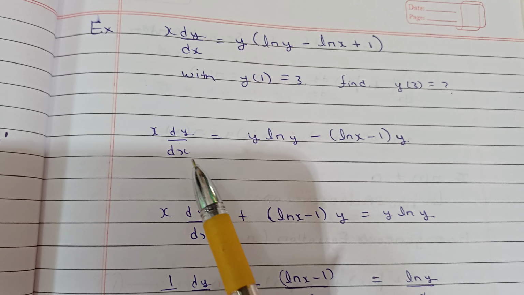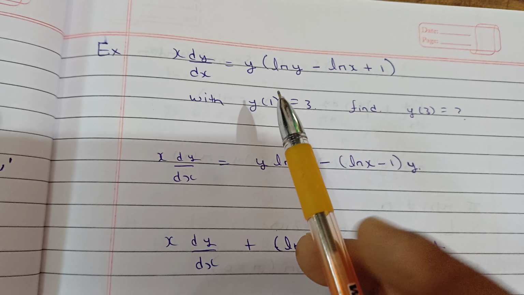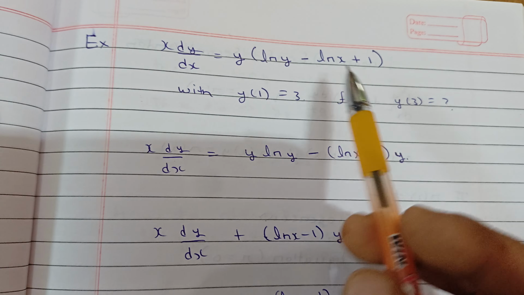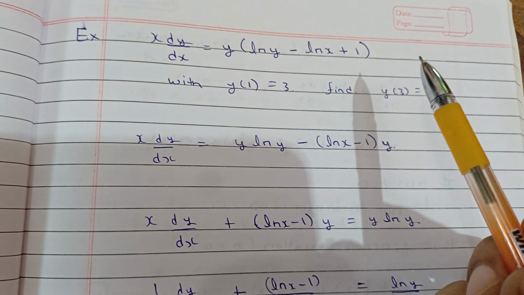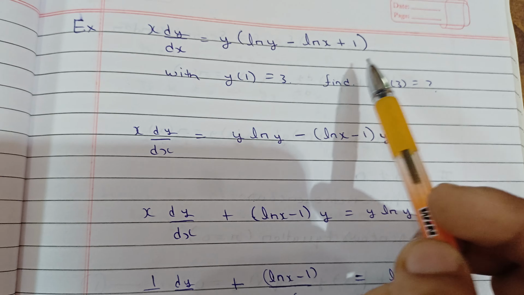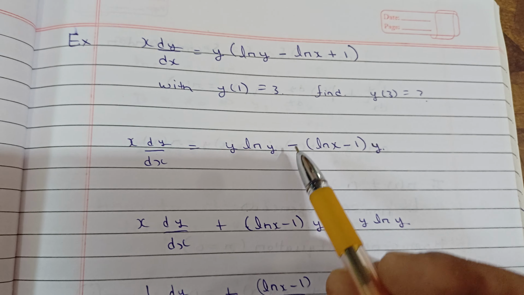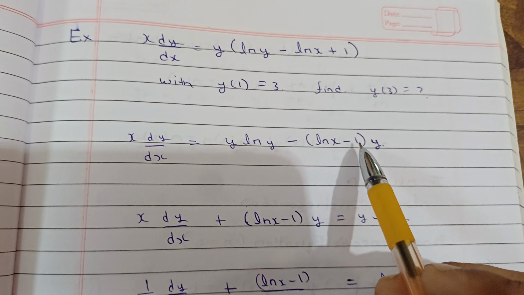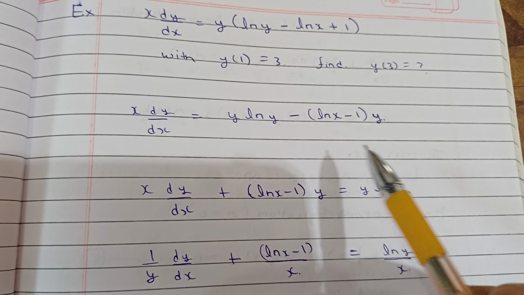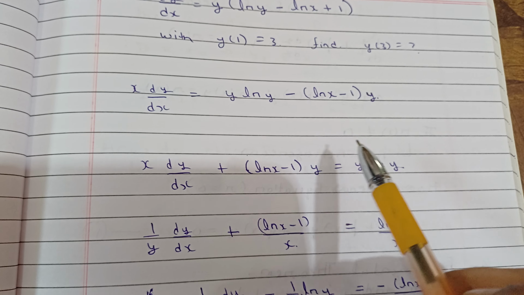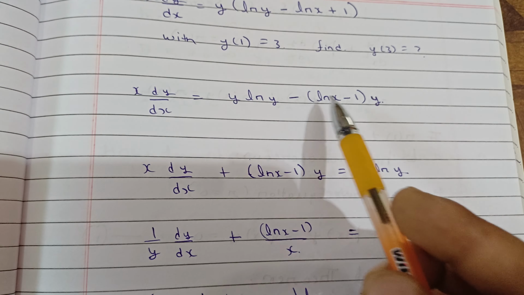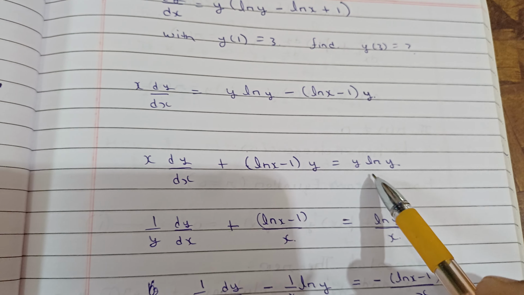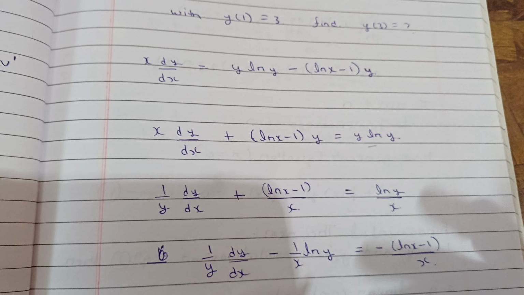so what we did here is distribute this y inside the equation: y log y minus y log x plus 1. So we take the minus common here, and log x minus 1 times y, so this will be like this. Now take this term to the left hand side, you will get this, and in the right hand side you will remain with this.